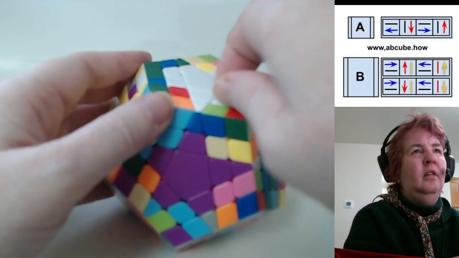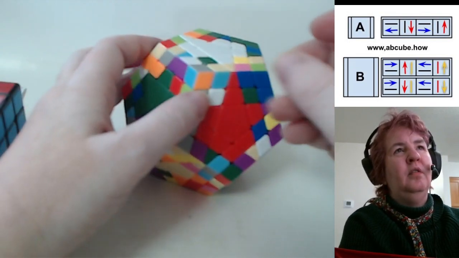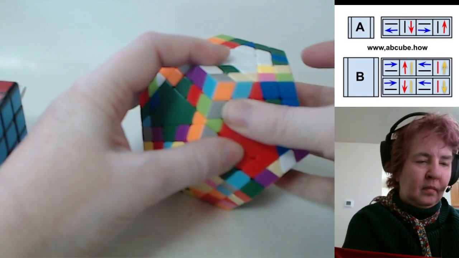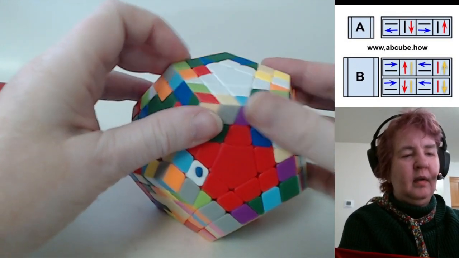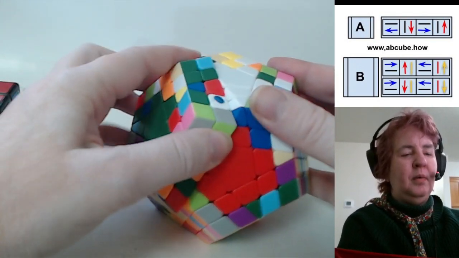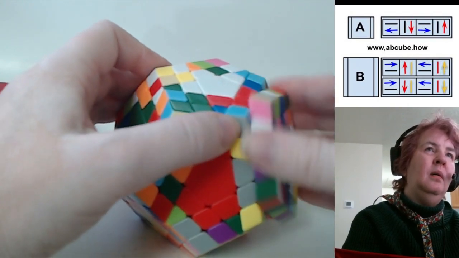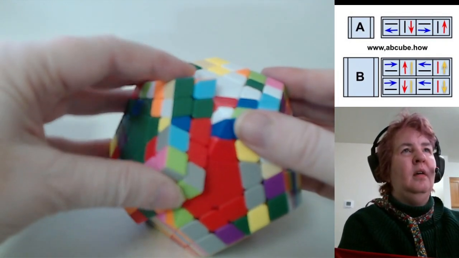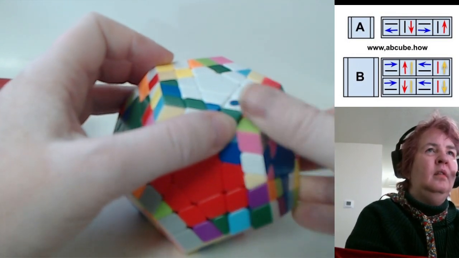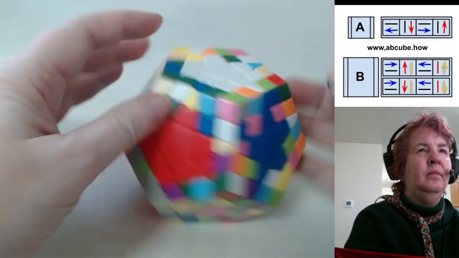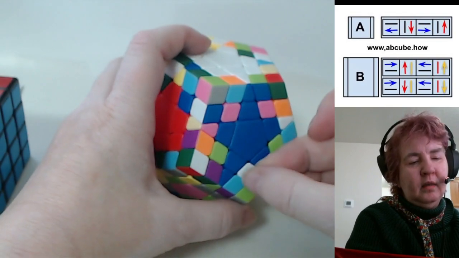Okay, and another white. Here's one. Okay, now I want the red to come down. Up, up, down, down. Okay, here's a white.